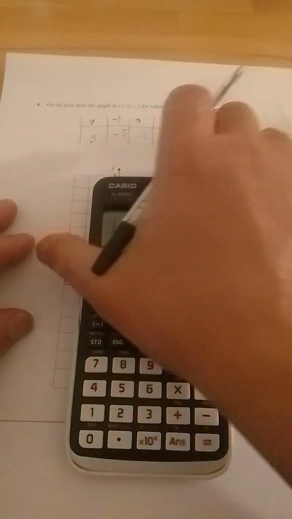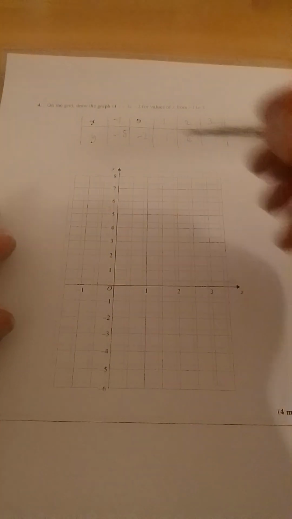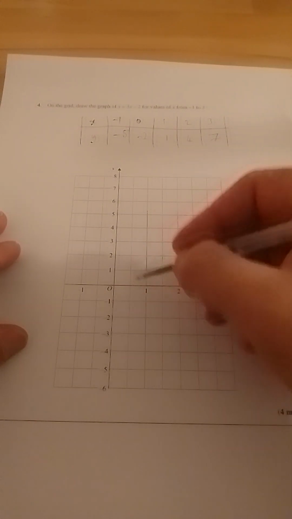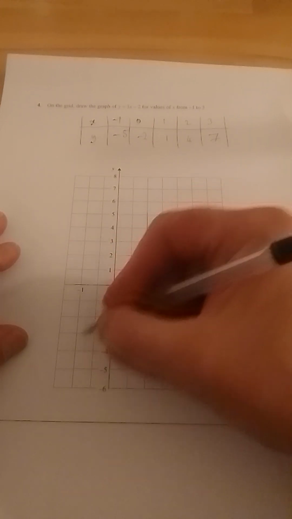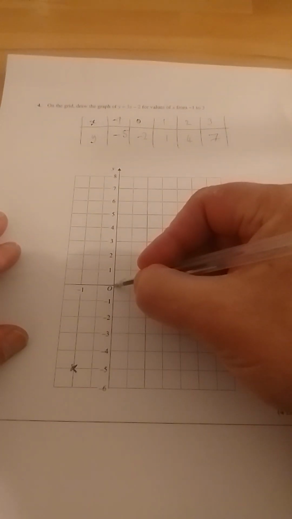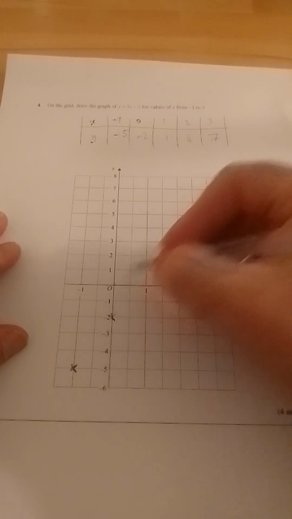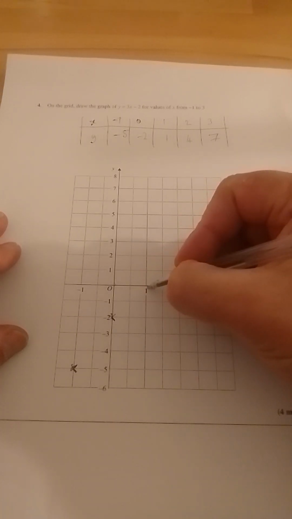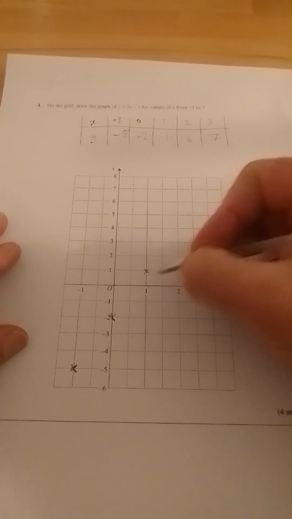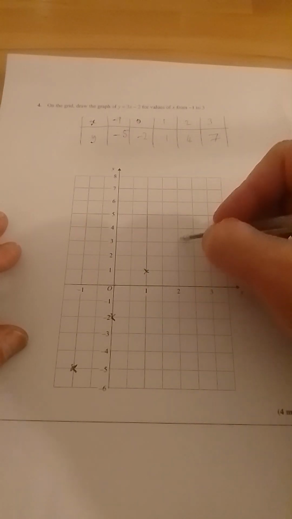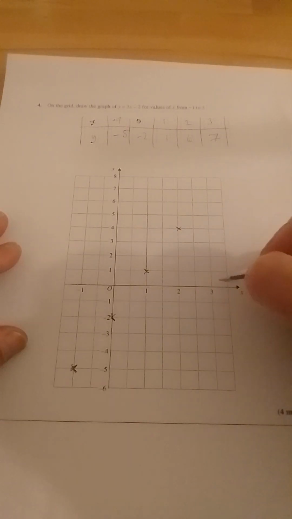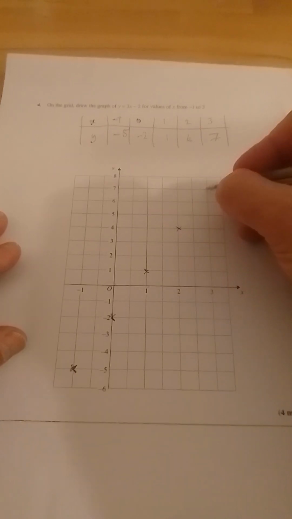And now again I'm ready to plot them. So here, x is minus 1, along the corridor, y is minus 5, so down the stairs. When x is 0, 0 along the corridor, minus 2 down the stairs. 1 along the corridor and 1 up the stairs here, 2 along the corridor and 4 up the stairs, 3 along the corridor and 7 up the stairs.